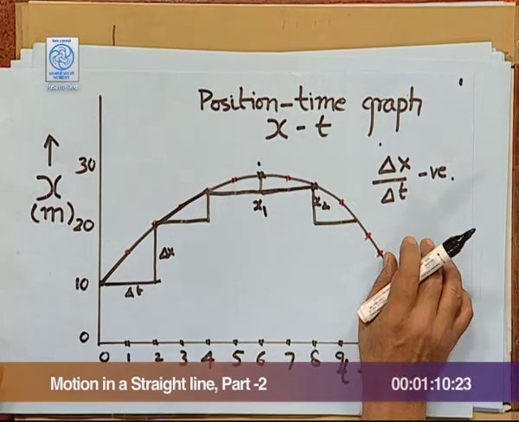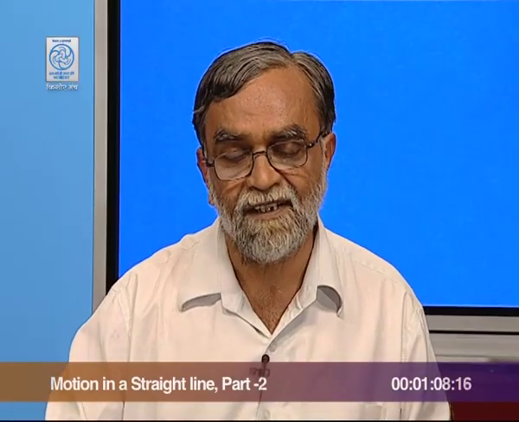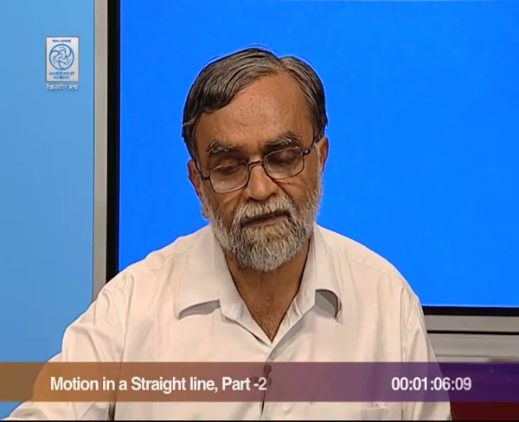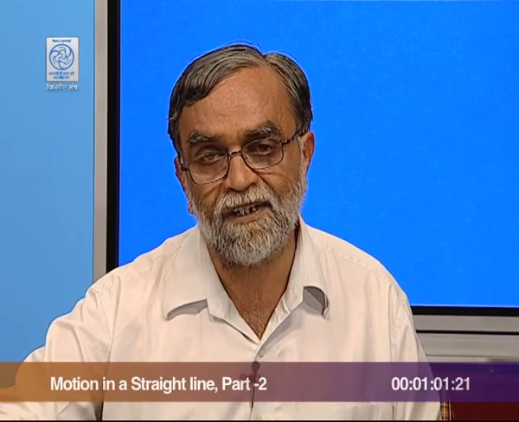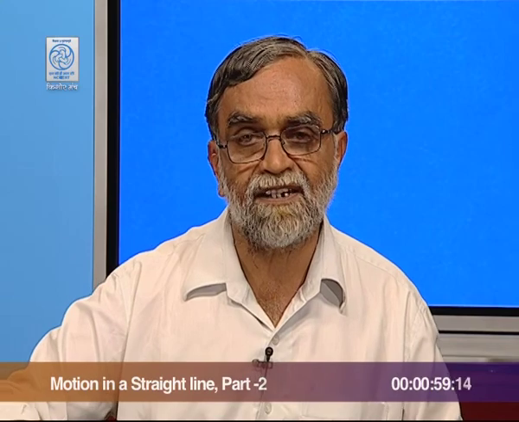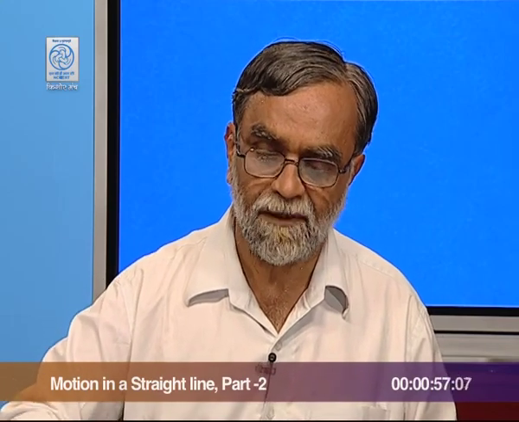When we say the average velocity is negative, it means that while the average velocity was positive, it was moving in one direction. When you say it is negative, it is moving in the opposite direction.